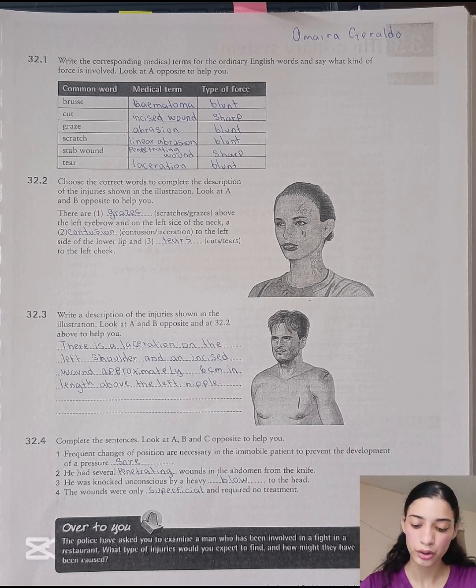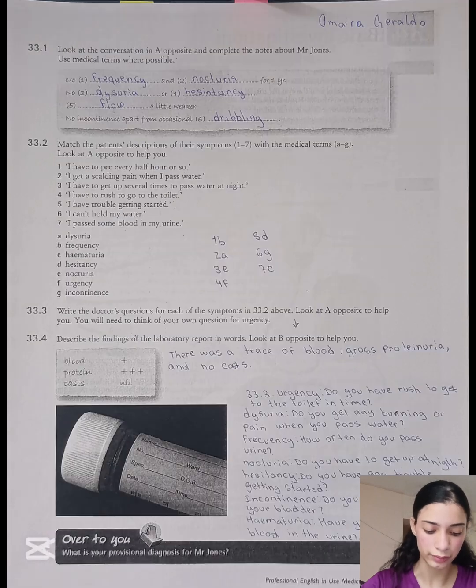32.4. Complete the sentence. Look at A, B, and C opposite to help you. 1. Frequent change of position is necessary in the immobile patient to prevent the development of a pressure sore. 2. He had several penetrating wounds in the abdomen from the knife. 3. He was knocked unconscious by a heavy blow to the head. 4. The wounds were only superficial and required no treatment.